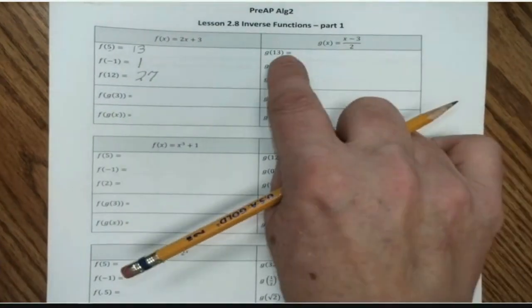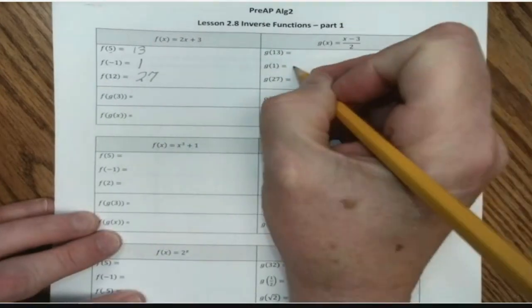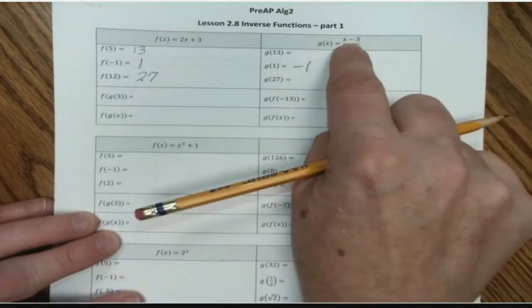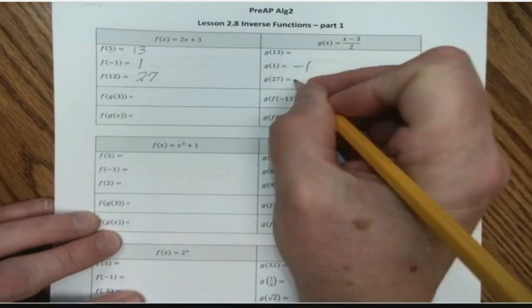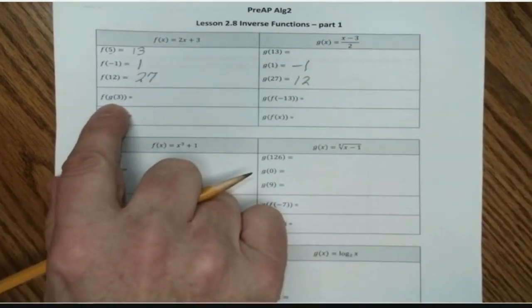But tell me, g of x is over here. Let's look at these, like g of 1: 1 minus 3 is negative 2 divided by 2, so that's negative 1. 27 minus 3 is 24 divided by 2, 12. So we can do the same thing. But what is f of g of 3?